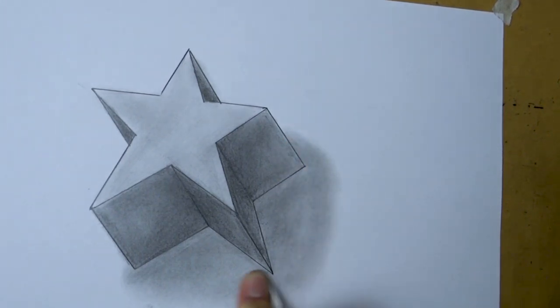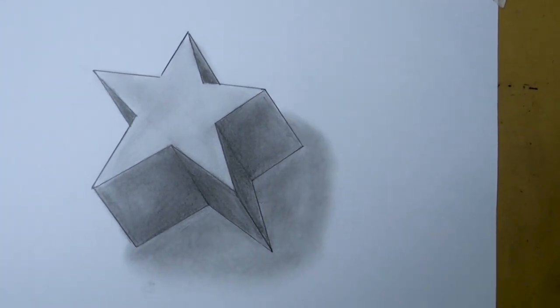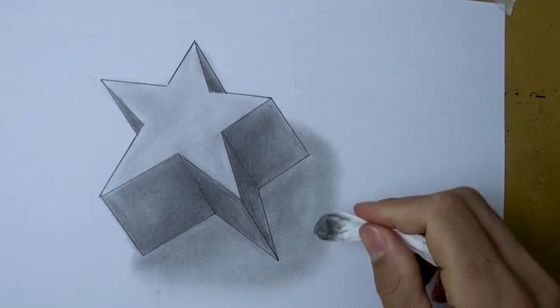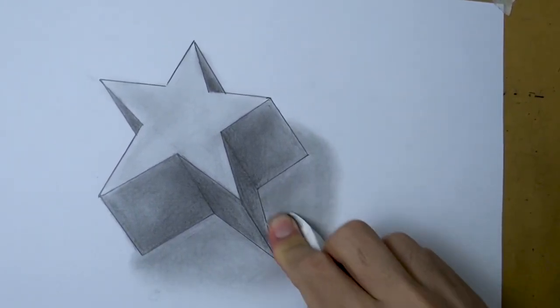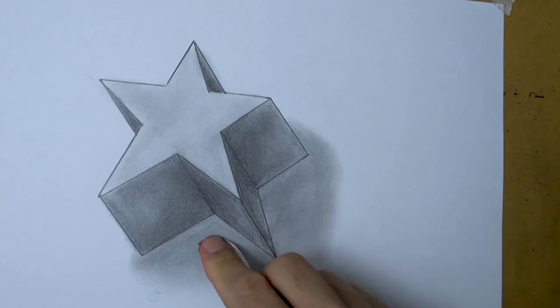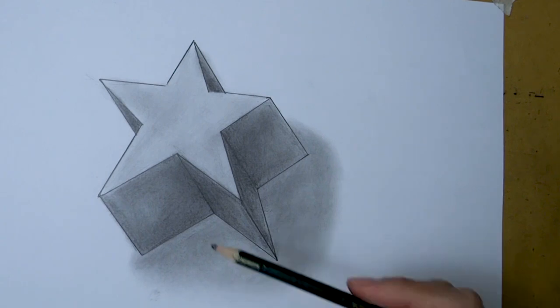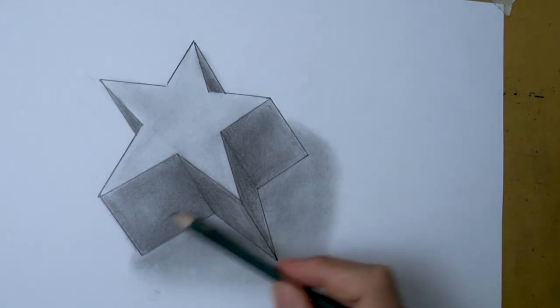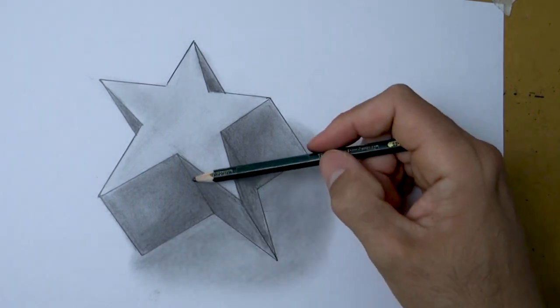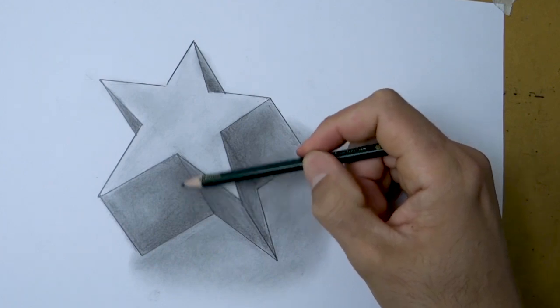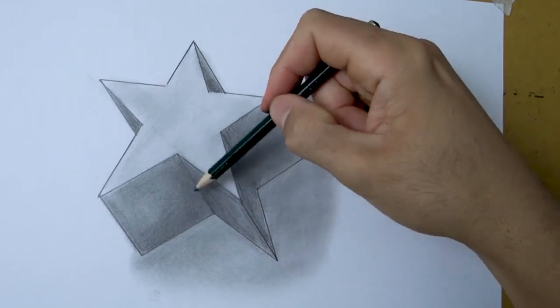I'll pass it a bit on the paper with the graphite to suggest a bit of the graphite. I want a natural drawing, so I'll do this very gently. Again, very gentle, just a bit.